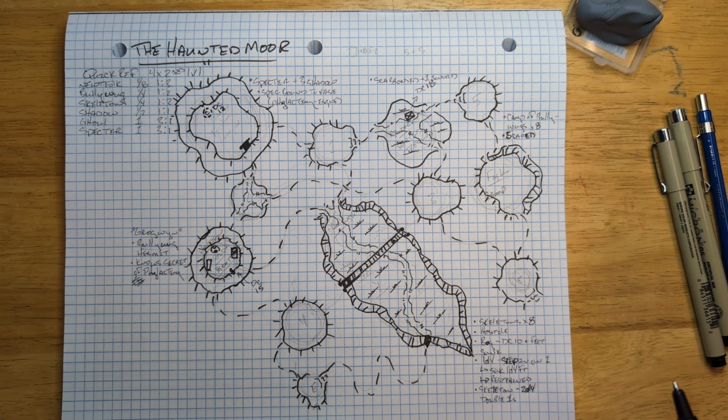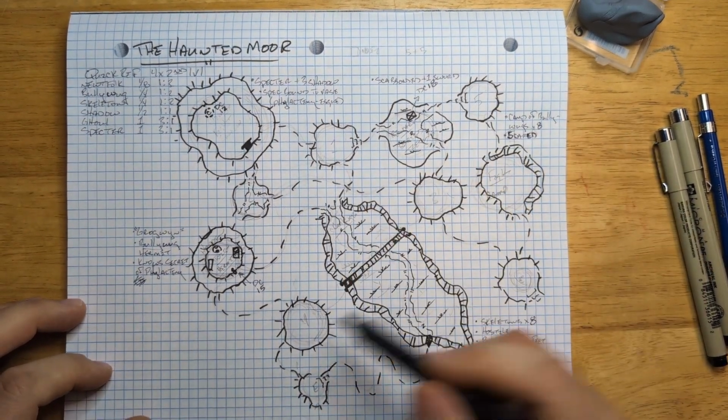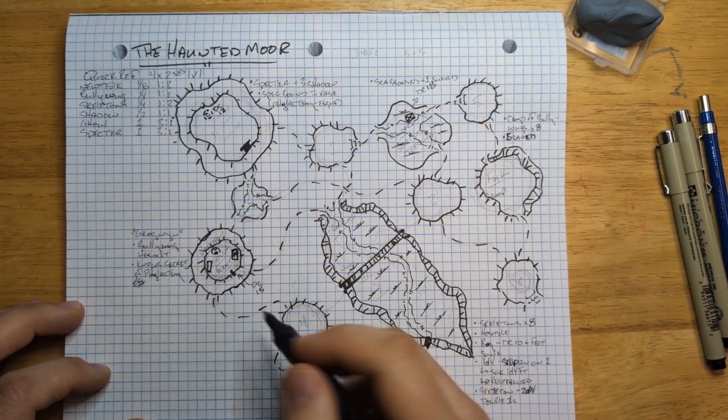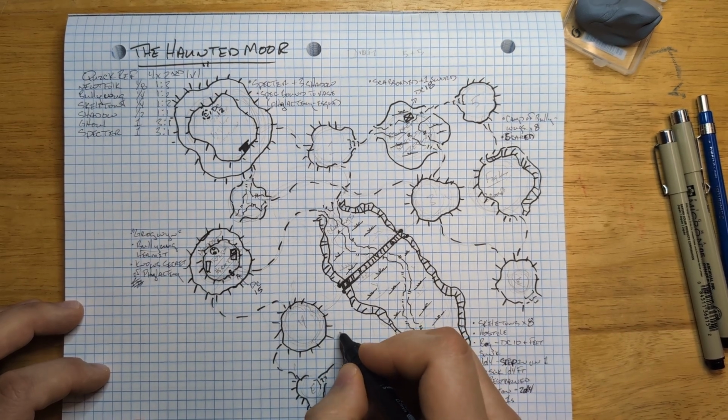So that's going to give us all of our playable space here. And now we can put in some cool little thematic elements. For example, let's say that there are some standing stones here.